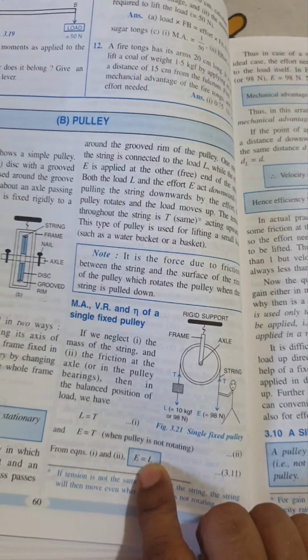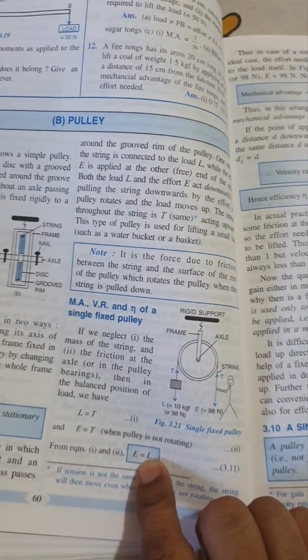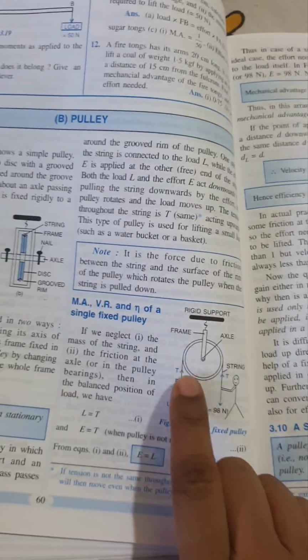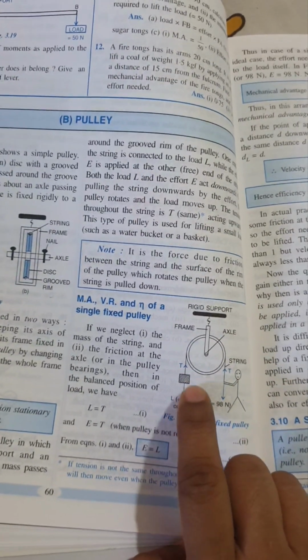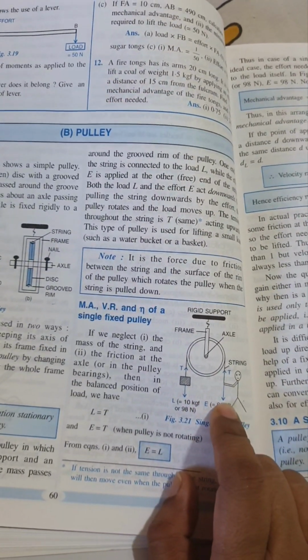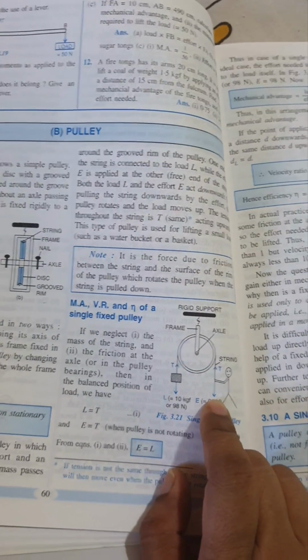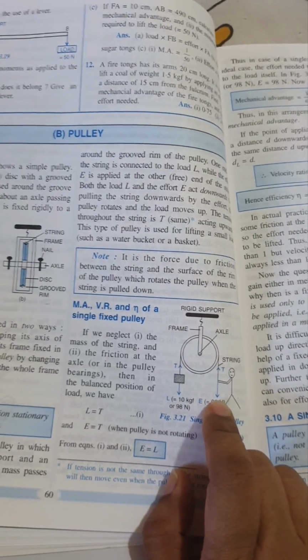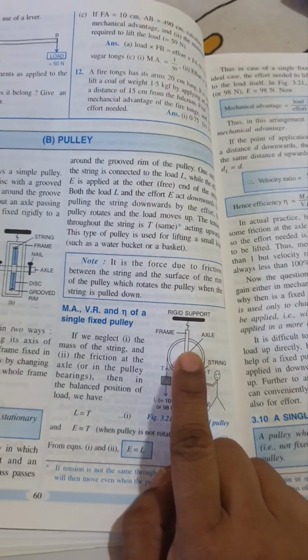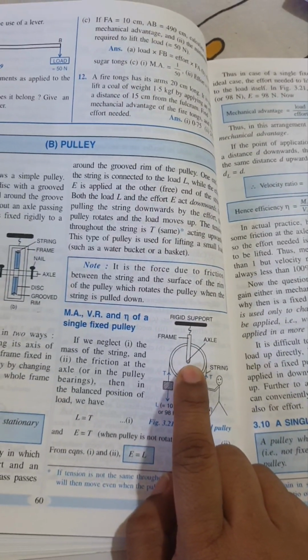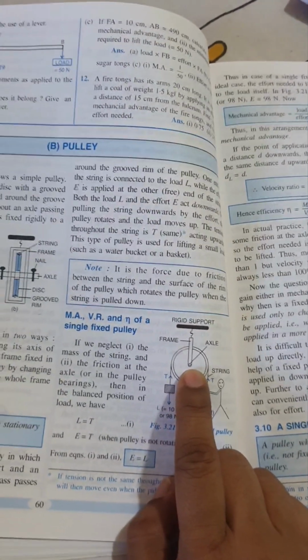Now one more thing, we will have to neglect the mass of the string. This is the string, and the mass of the string we will have to neglect. One more thing we will have to neglect is the friction at the axle. Then the pulley is balanced.